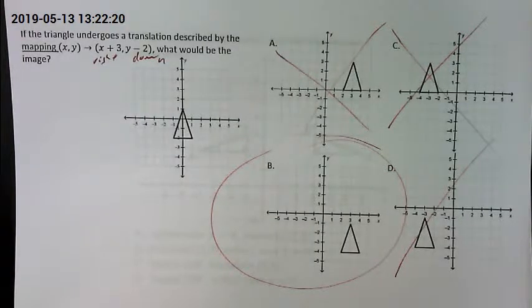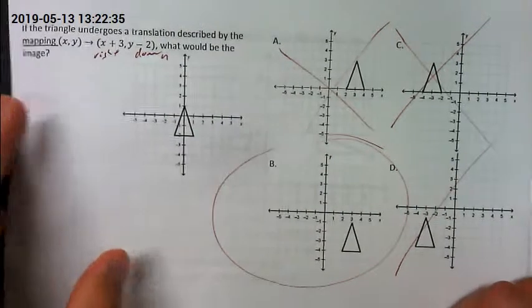So again, guys, make sure you look at your questions, make sure you use your context clues, and start with the basics. See if you can narrow it down first and find the correct answer, because sometimes you can find the correct answer faster than actually working it out completely.